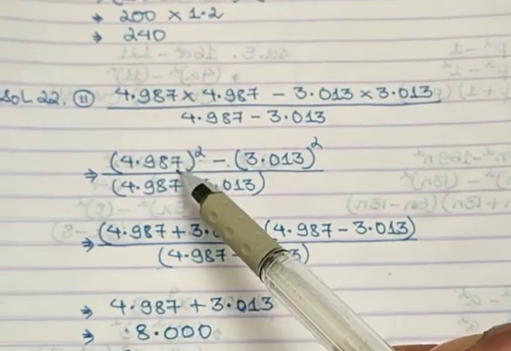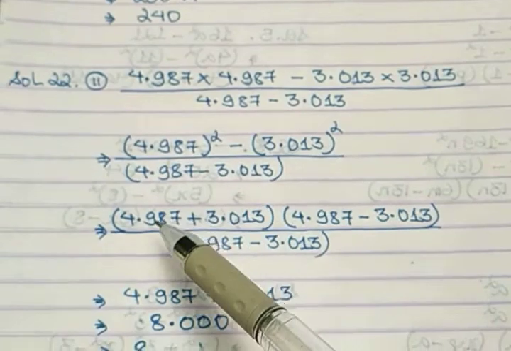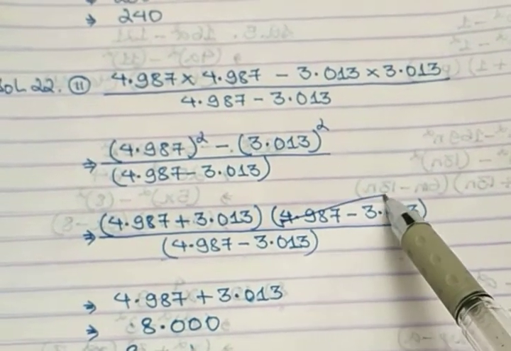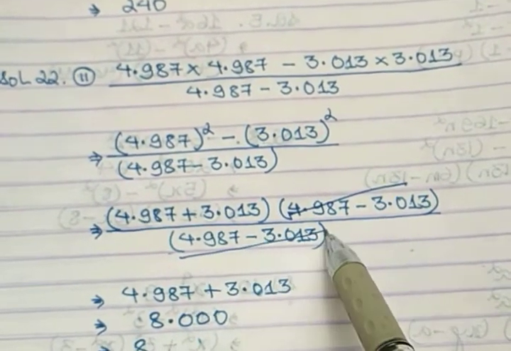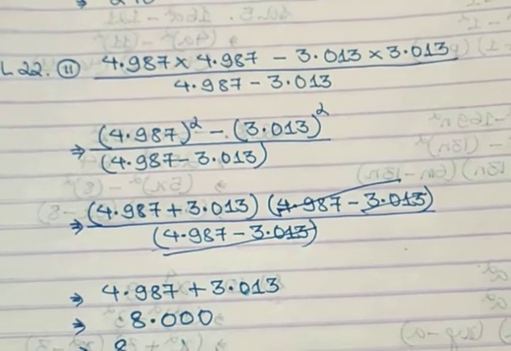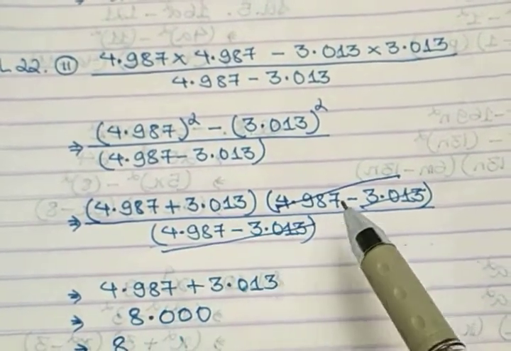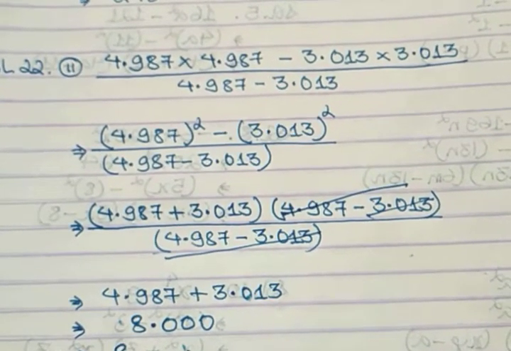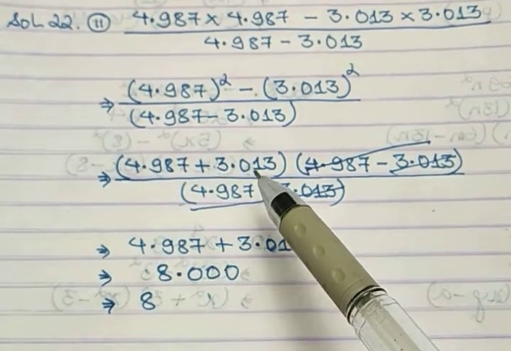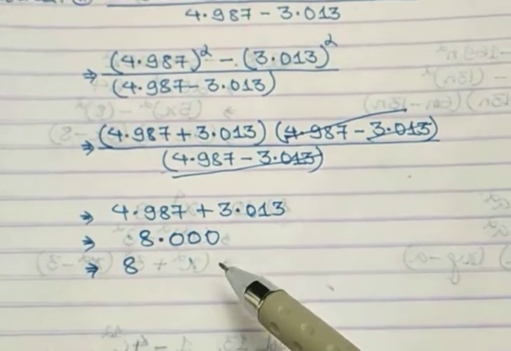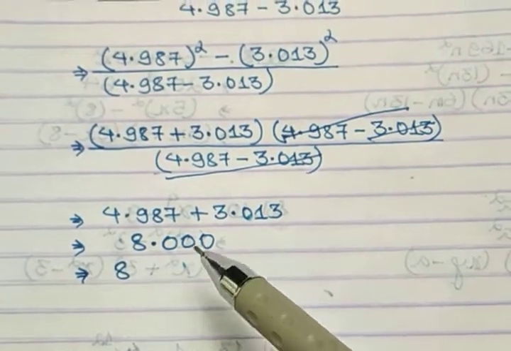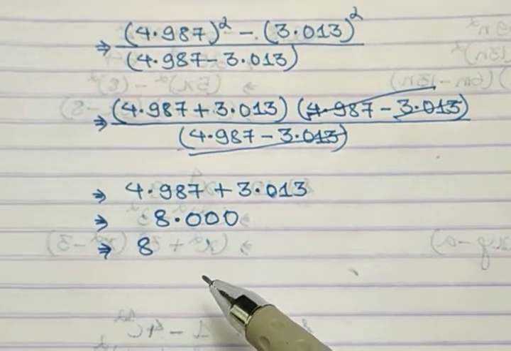Okay, then for this one we can write it as a plus b into a minus b. So that's what I have written, a plus b into a minus b. Now see, simple, this minus term 4.987 and this minus term, we can cancel these two terms, isn't it? Numerator, denominator, now we can cancel it, because of the entire term, remember. Okay, now what are we left with? We are left with 4.987 plus 3.013, and after adding I got the answer as 8.000. So I can simply write it as 8, isn't it?